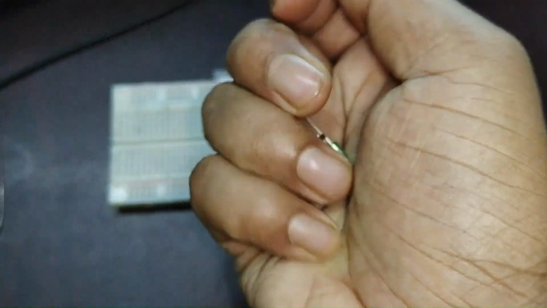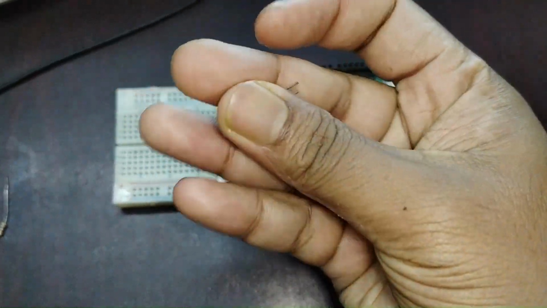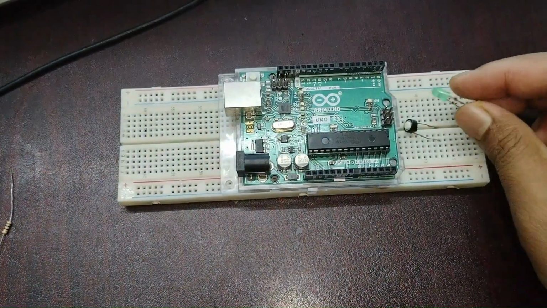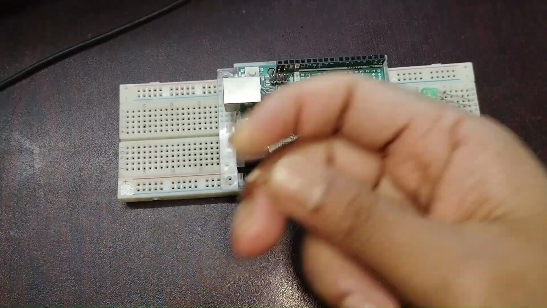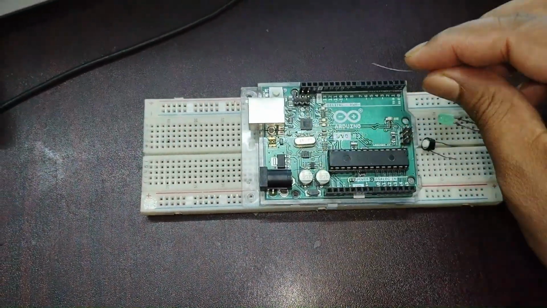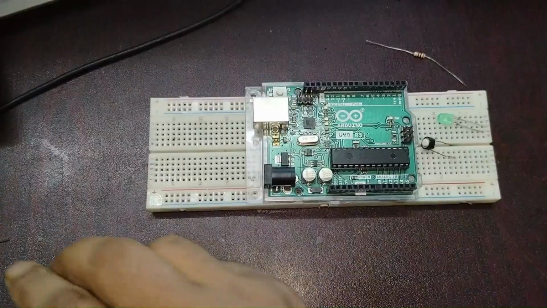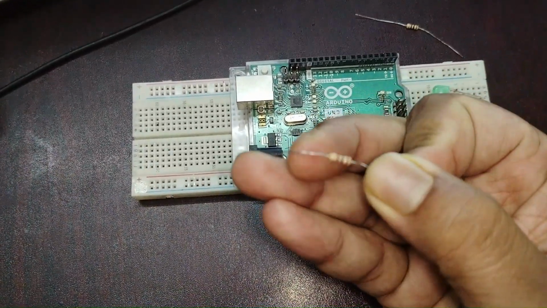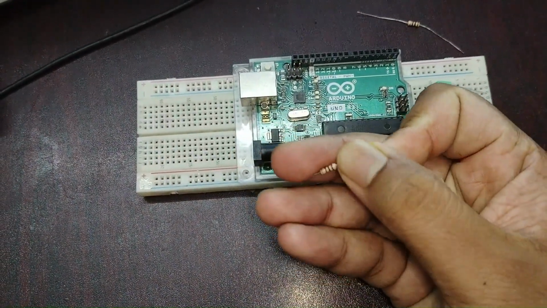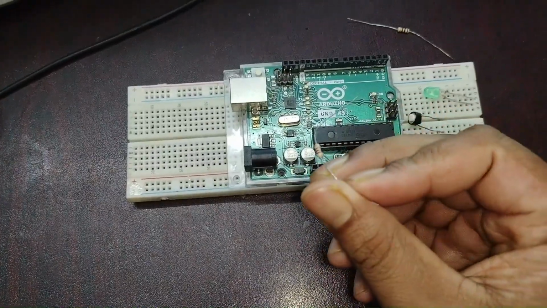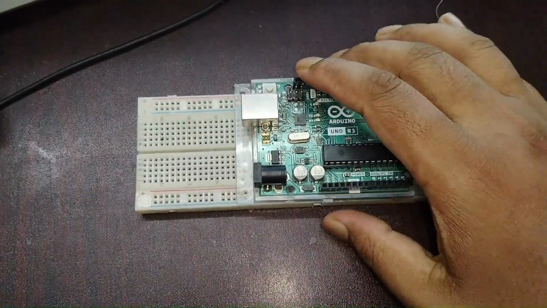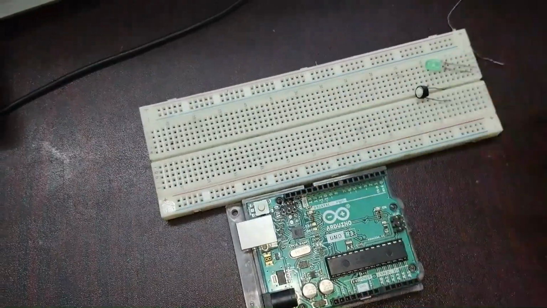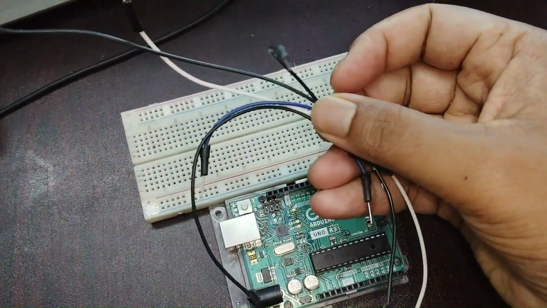Here I will use a green LED, a 220 ohm resistor for limiting the current, and a 1K resistor. Oh, some jumpers also.